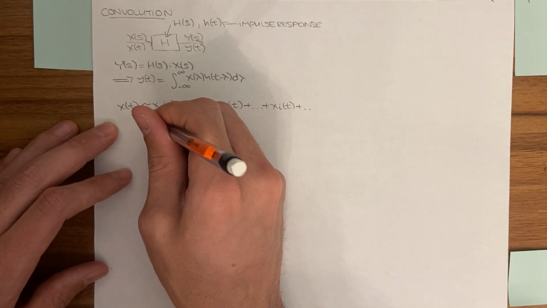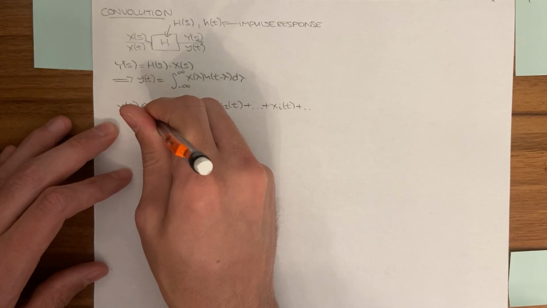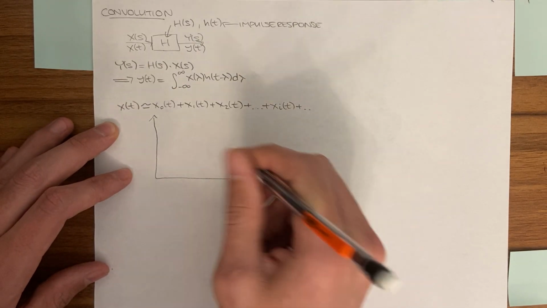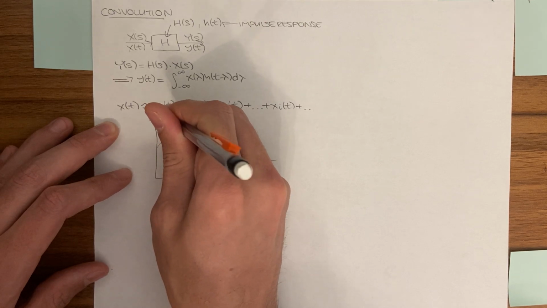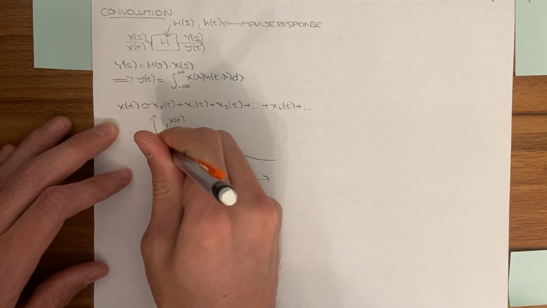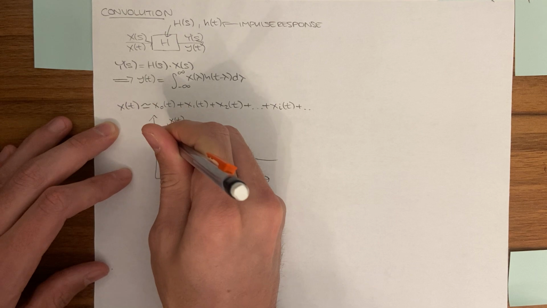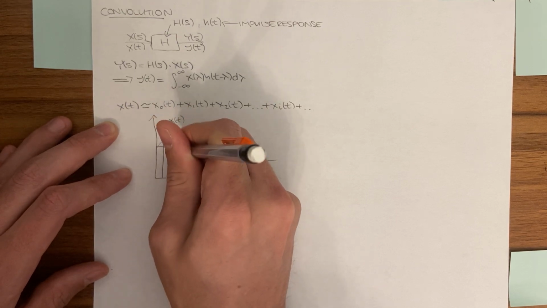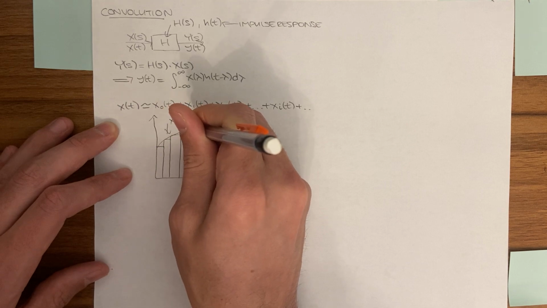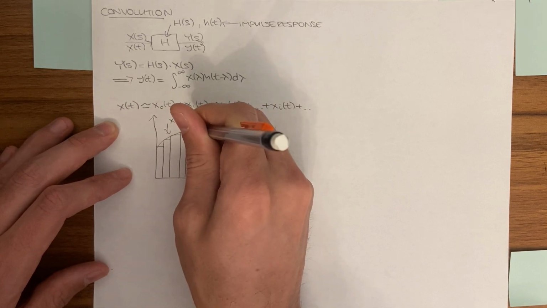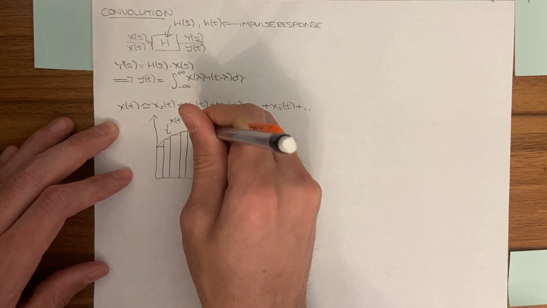If we plot this, we'll have some curve, x(t), and then these somewhat skinny rectangular pulses. They should be uniform in width, but I'm doing a terrible job drawing them because I'm not on graph paper, but that's okay.